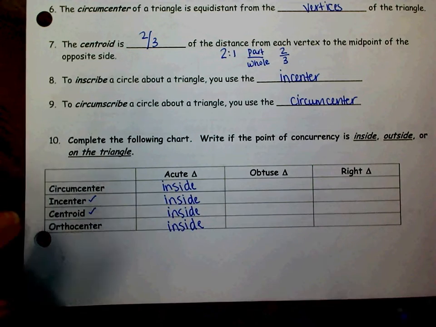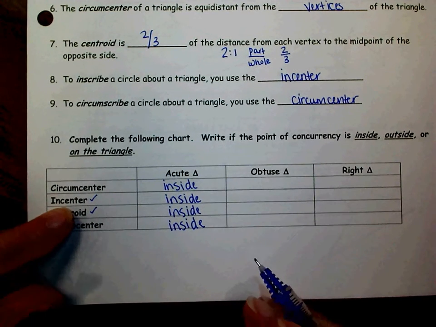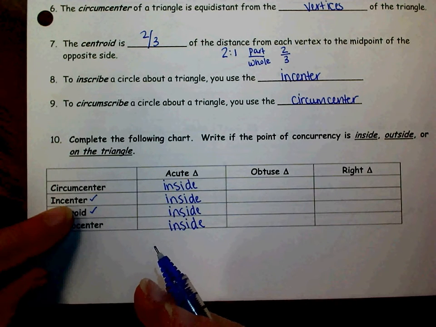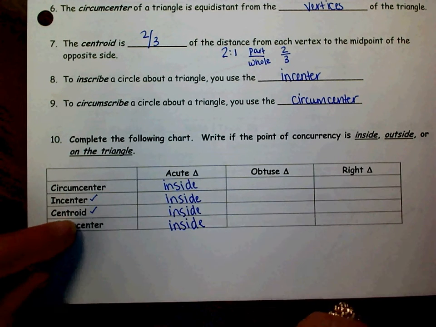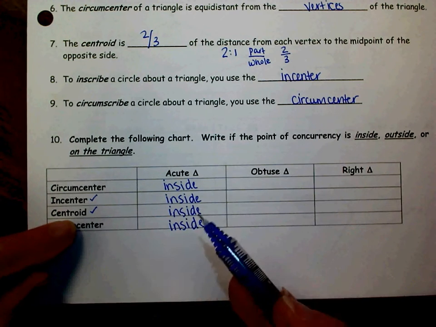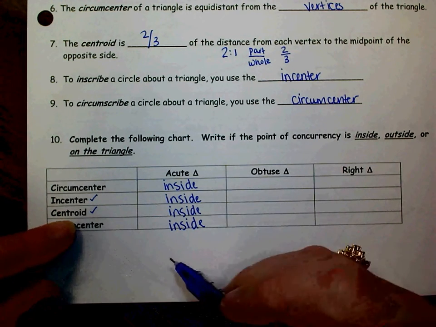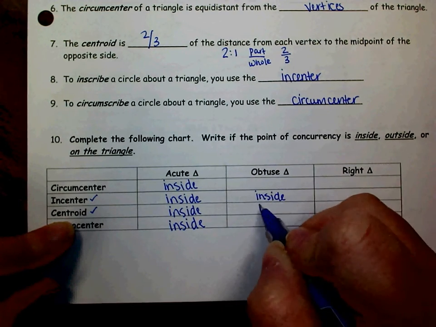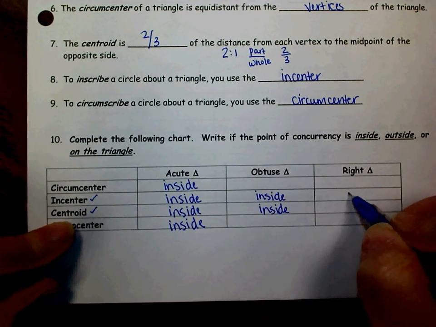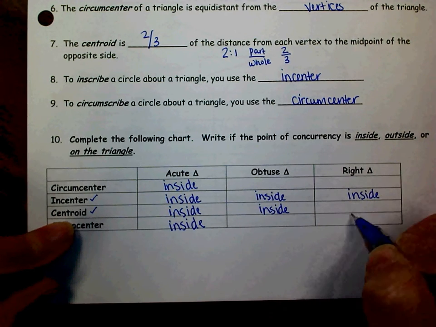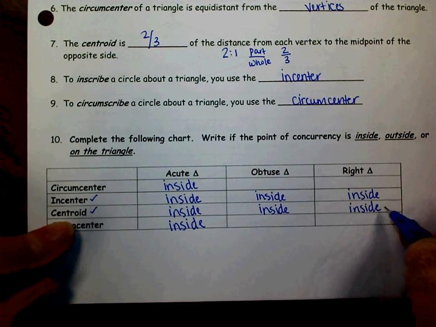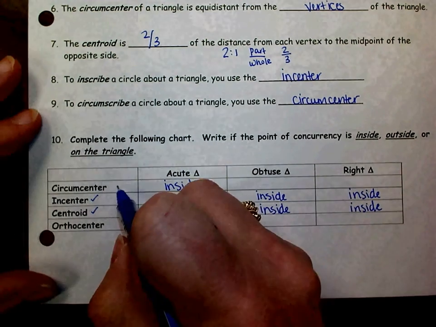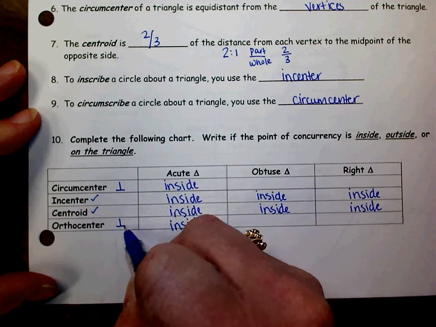And that's because when you do an angle bisector, when you're bisecting that angle, of course that segment has to be inside the triangle. Same thing when you're going from a vertex to a midpoint. That can only be done inside the triangle. So these 2 points of concurrency, it doesn't matter what type of triangle you have, those points are always going to be inside the triangle. The only 2 that can be on or outside are the 2 that have that perpendicular or right angle relationship.